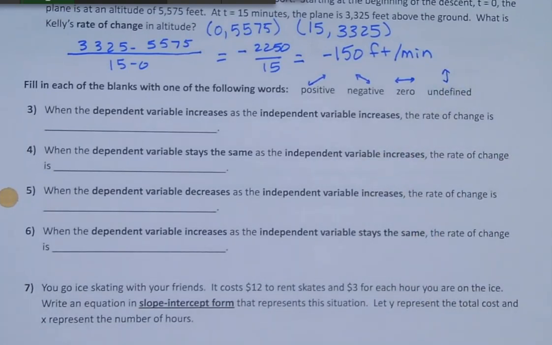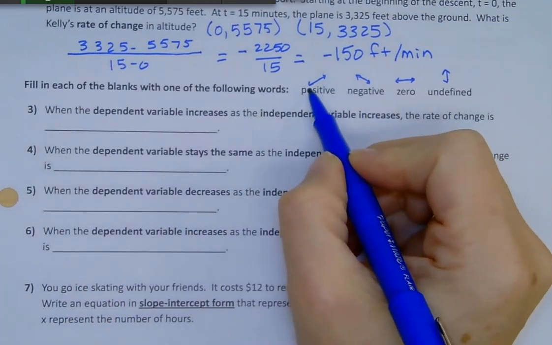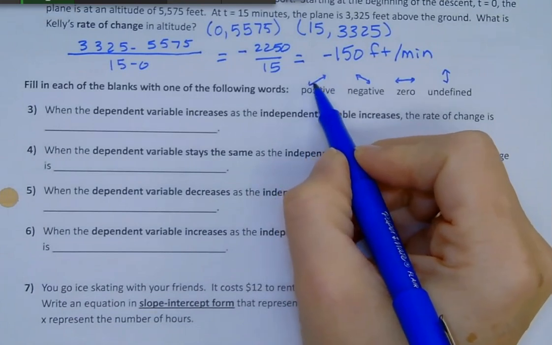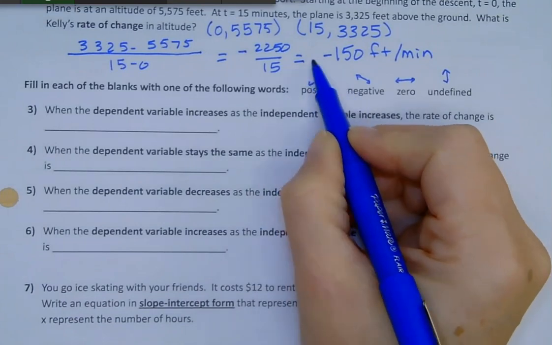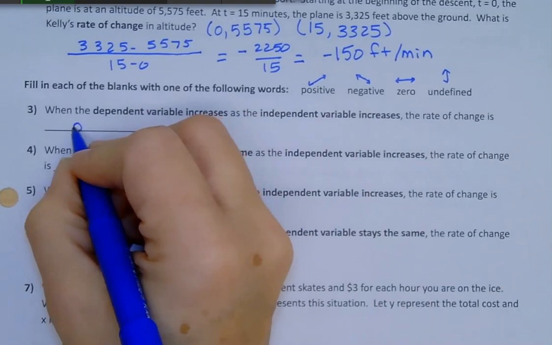Okay, so number 3, when the dependent variable increases as the independent variable increases, the rate of change is... So if I am increasing dependent at the same time that I'm increasing independent, they're both increasing at the same time, I have a positive change.